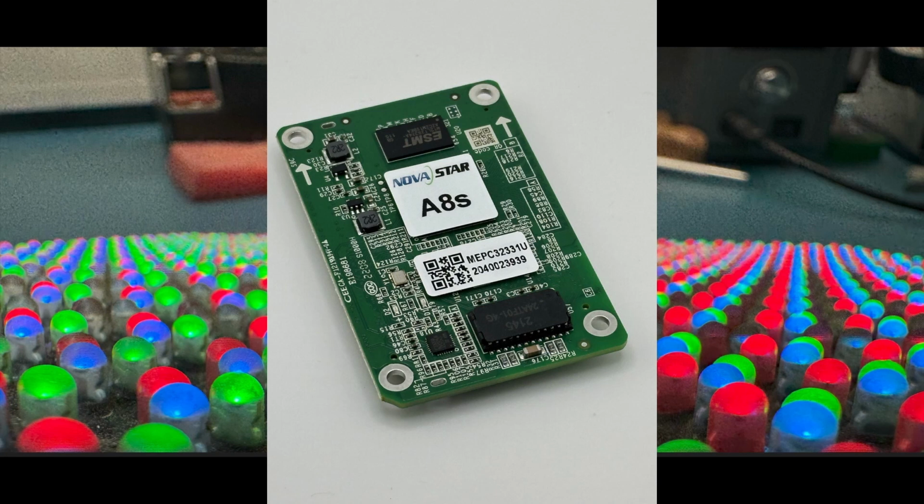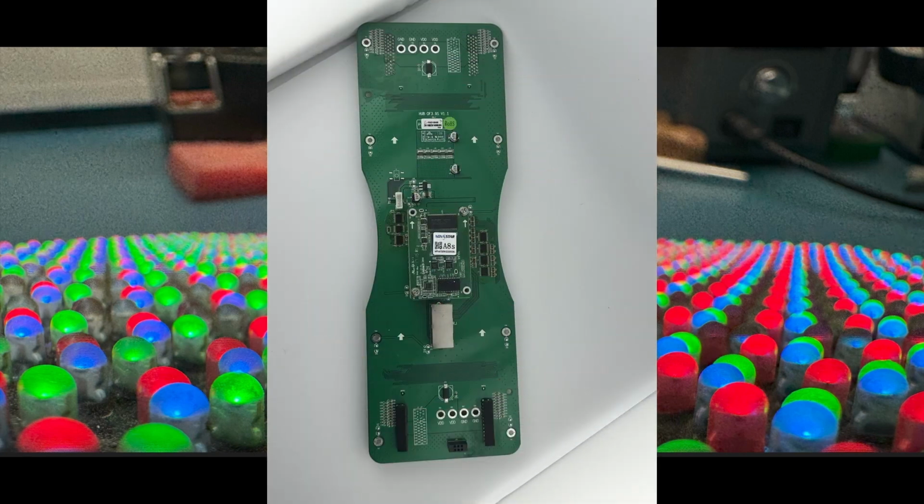The A8S is a high-end receiving card developed by Novastar featuring a small size and large loading capacity, with the capacity to support up to 512 by 256 pixels with a single card. It can effectively remove color difference and improve LED display image consistency and clarity.